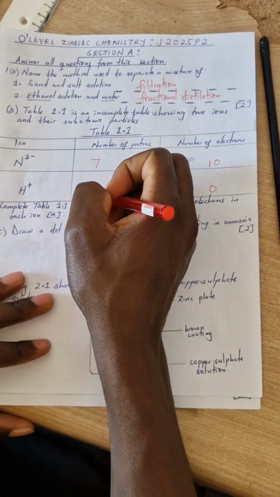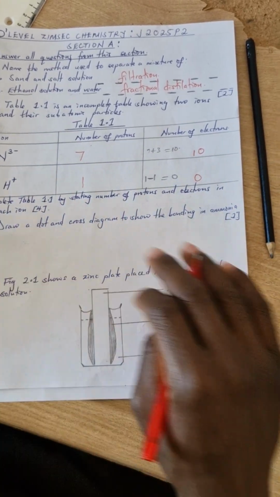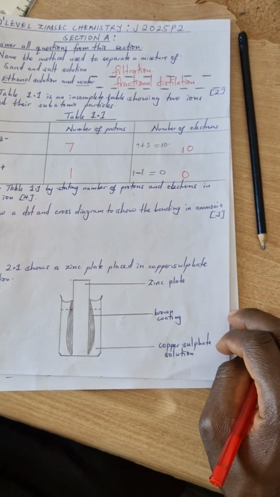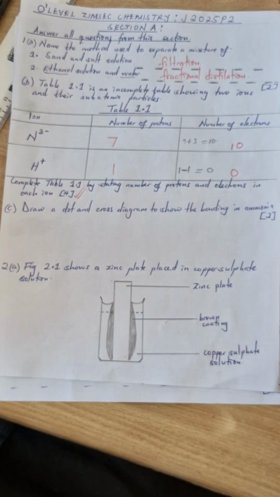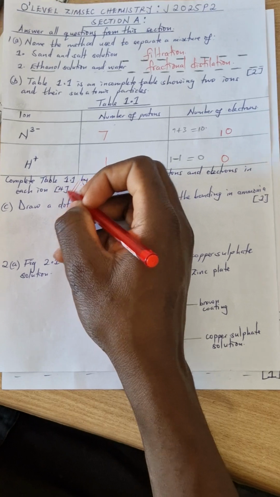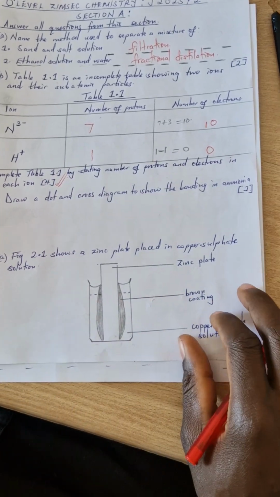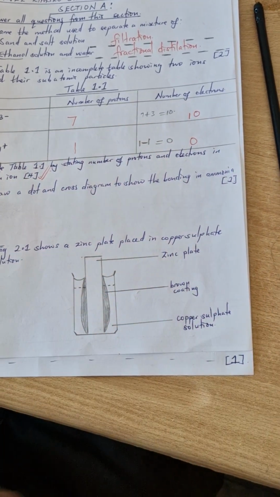Hydrogen, 1 proton. Right, so we managed to answer part B. Meaning to say, we collected these 4 marks. You don't have to lose these marks, it's very important for you. Right, there is chemical bonding.